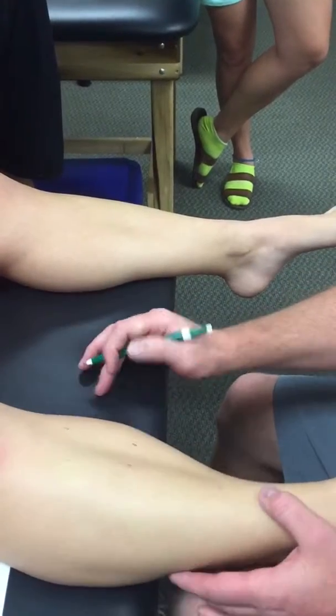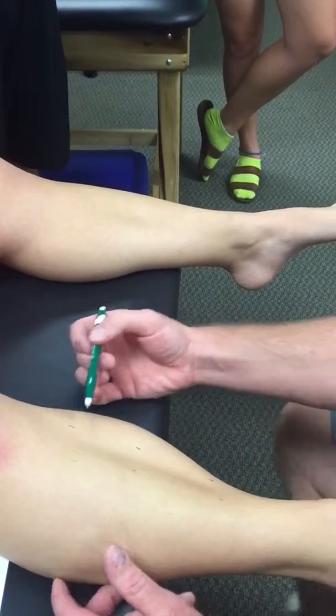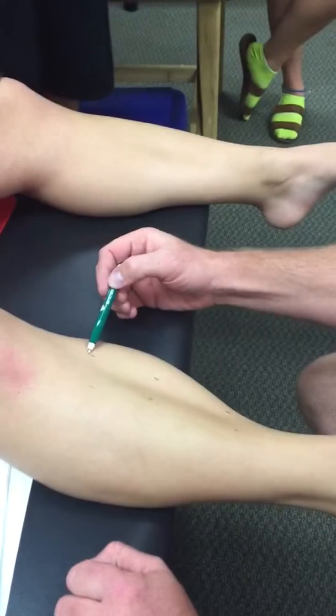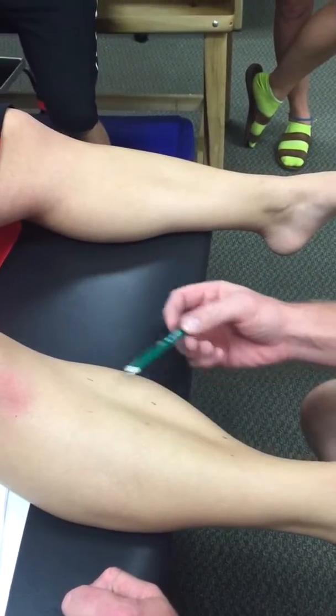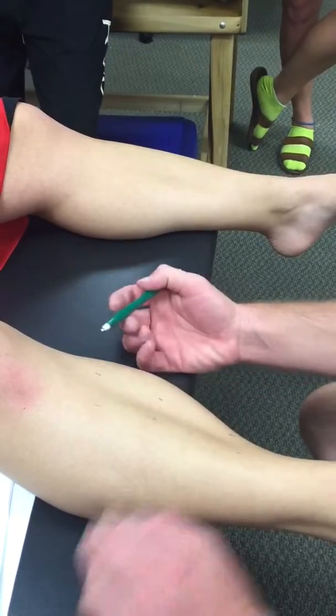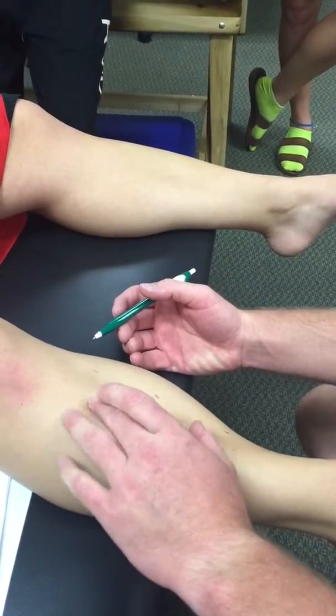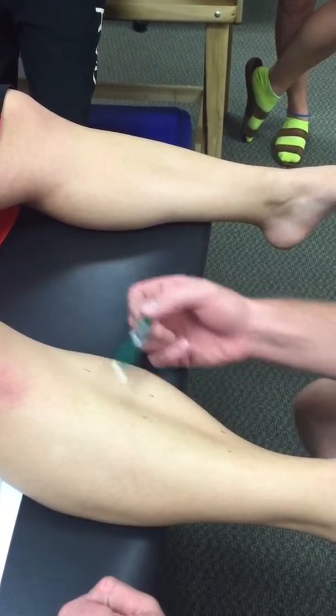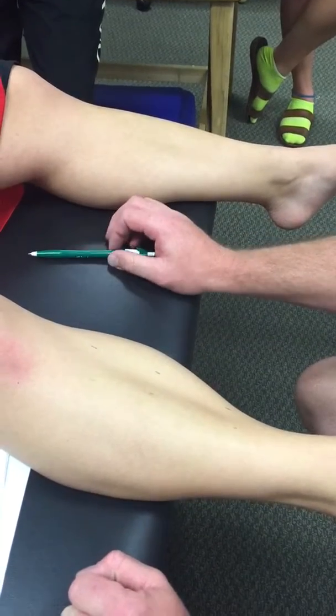Okay, so I might be off a little bit, but you get the gist. Right here, this area is the medial tibia, okay? And then this is the lateral border of the tibia. So I point that out because when we do this, go ahead, someone read that for me real quick.